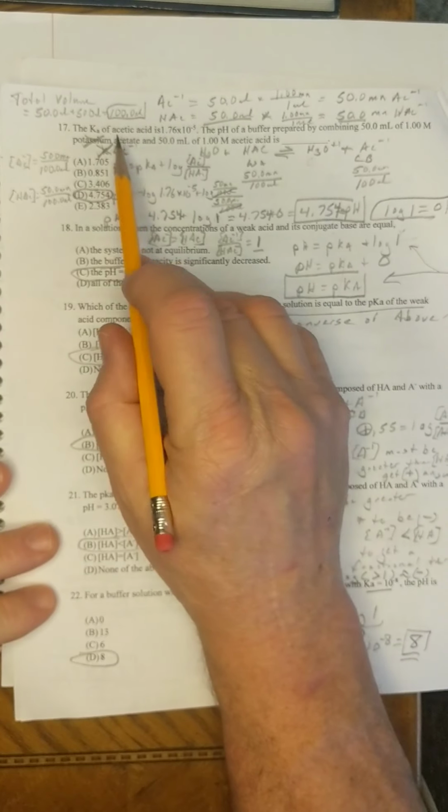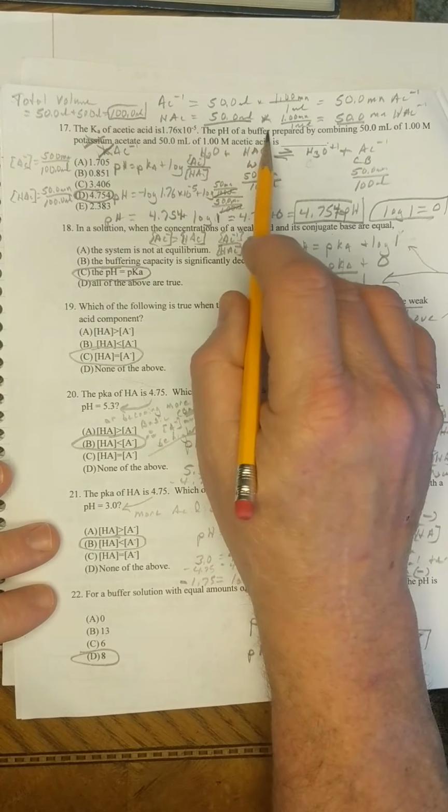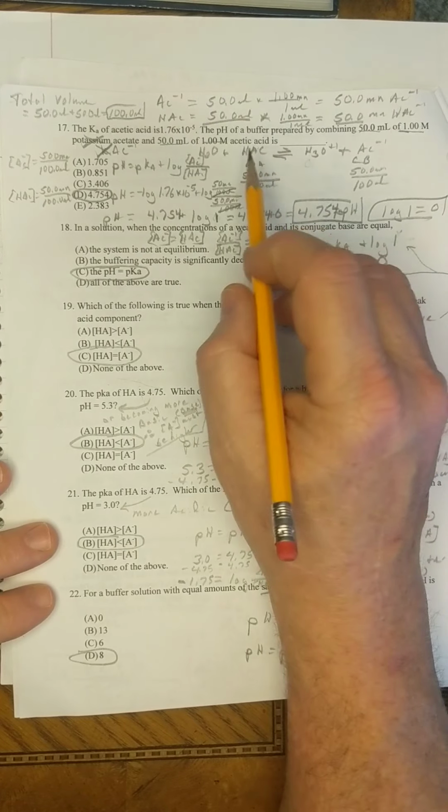Let's see. K of acetic acid. This is a little different. The pH of a buffer is combining. They're giving milliliters and the molarity, and milliliters and the molarity. So it's almost like it's not really a reaction. It is a buffer. Okay.